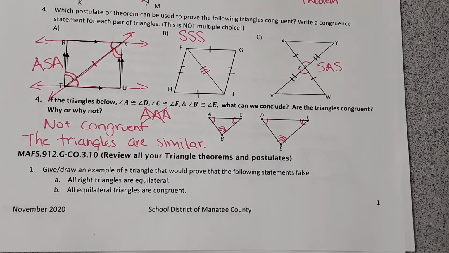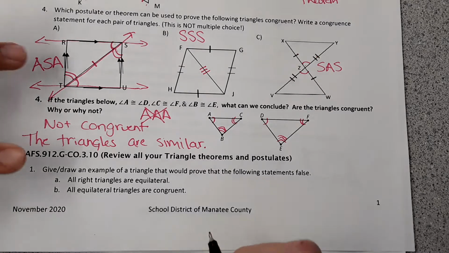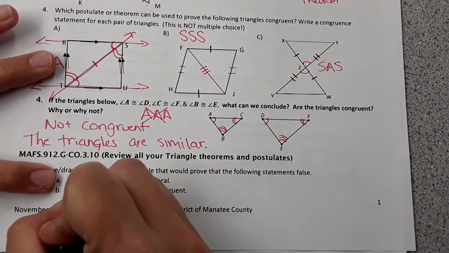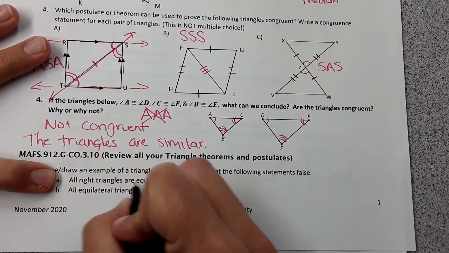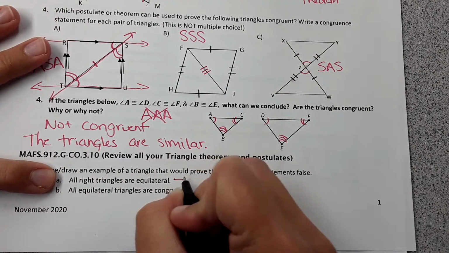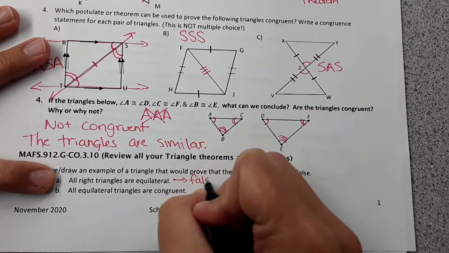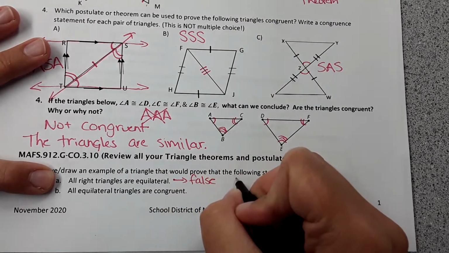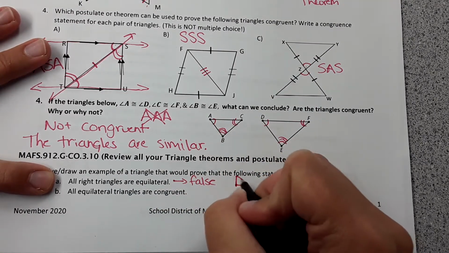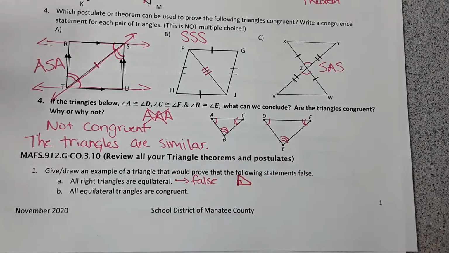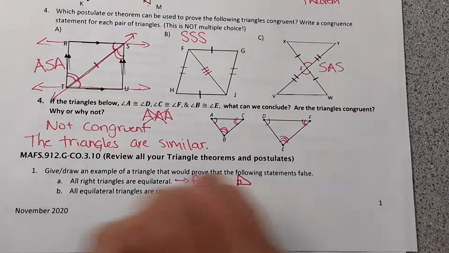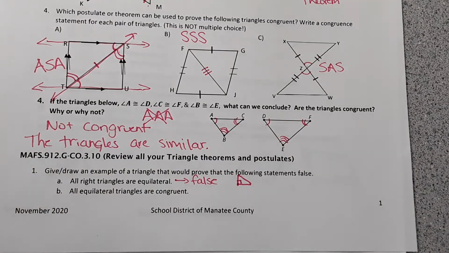Draw an example of a triangle that would prove that the following statements are false. Okay, so this talks about right triangles. It says all right triangles are equilateral. That is definitely false. Why? Well, a right triangle can't be equilateral. That hypotenuse is always going to be longer. So all the sides wouldn't be the same.